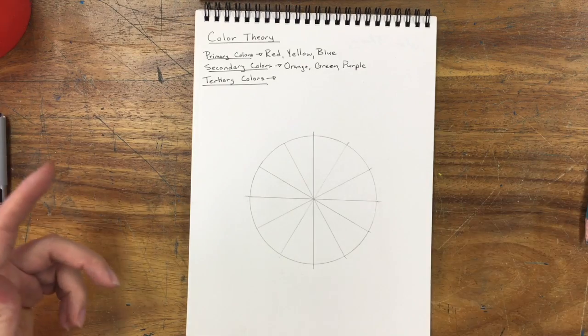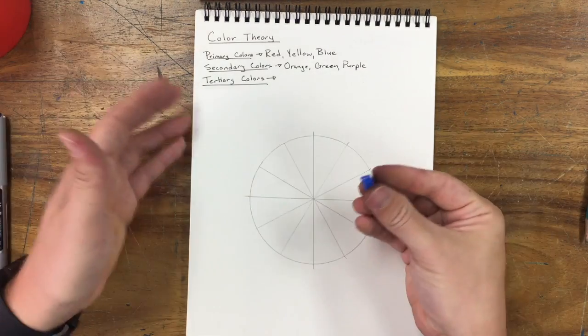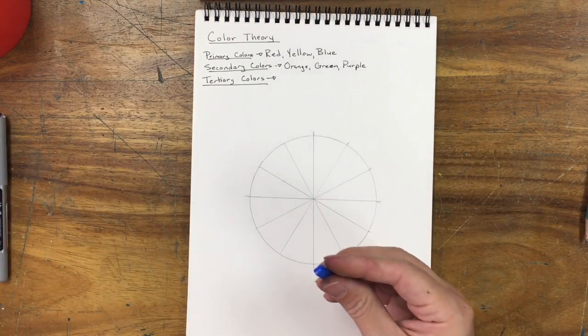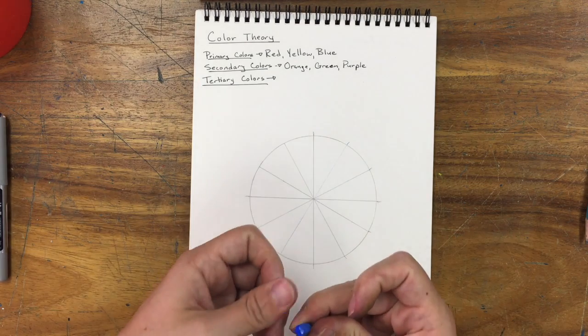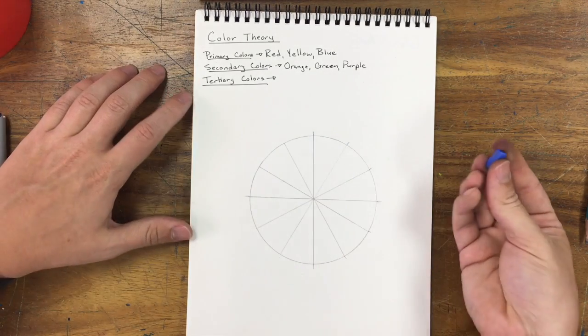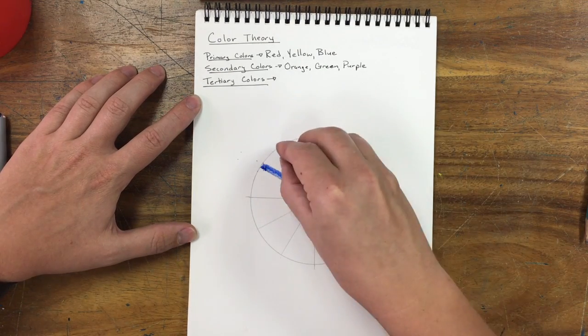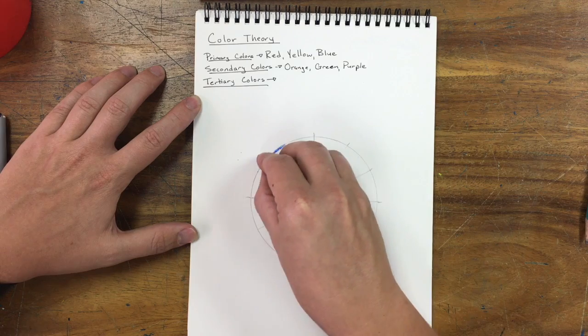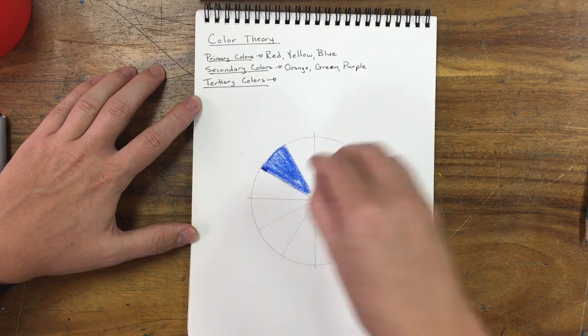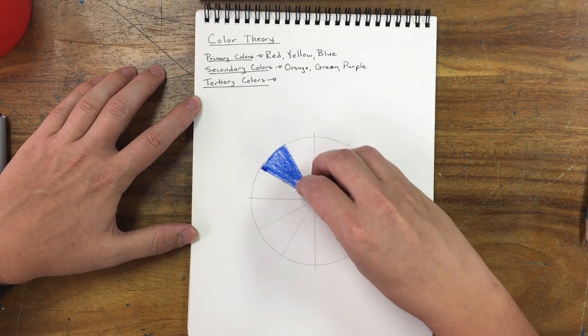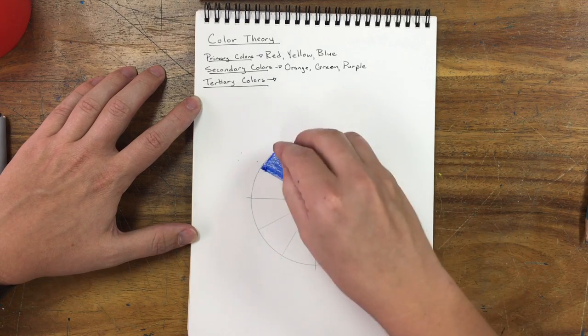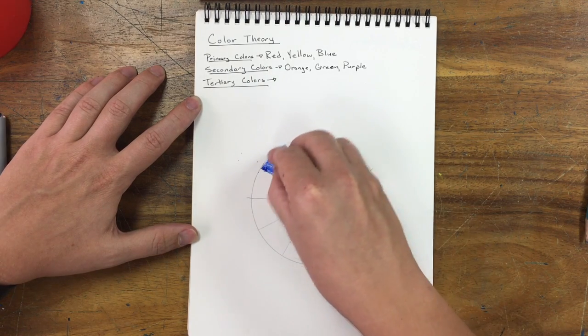I'm gonna start with the primary colors. And where you put the color does not matter. What will matter is where you put the secondary and tertiary colors once you have the primary colors in place. So I'm going to start, and I'll just do a blue, and I'm using chalk pastels because they are a little bit faster than paint, and I can still blend them pretty easily.